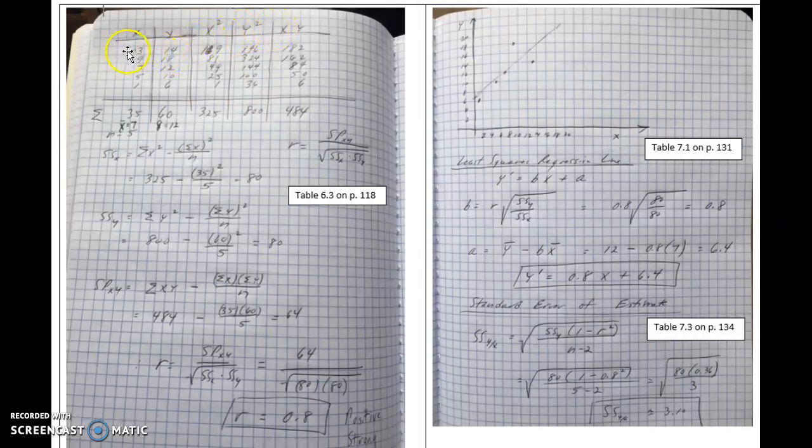So the values in these 3 columns are taken from these coordinates over here. For example, for X squared, for each one of these 5 values, I took the value under the X column and squared it, multiplied it by itself. So 13 times 13 is 169, and so on. For Y squared, I took the Y values and squared them, and for the XY column, I multiplied the X times the Y. So that's where those 5 values come from.